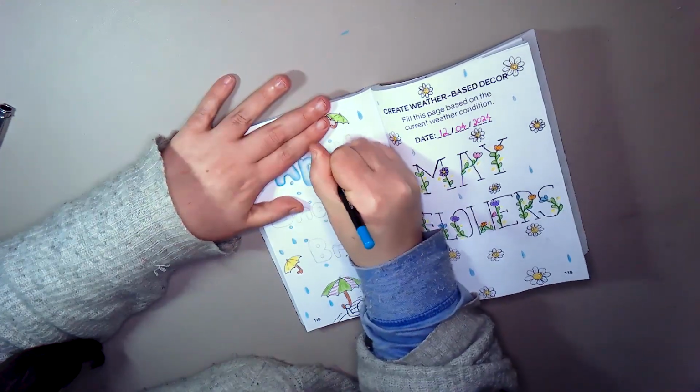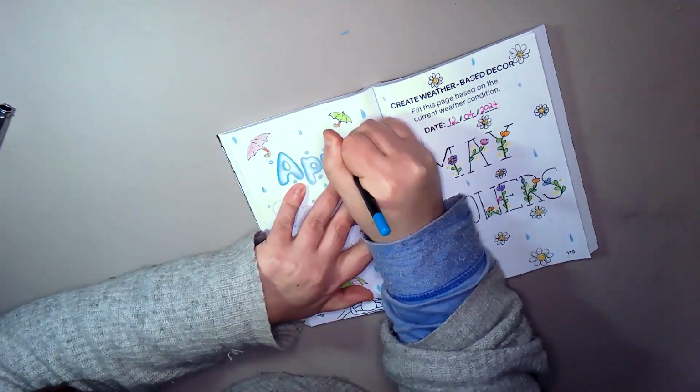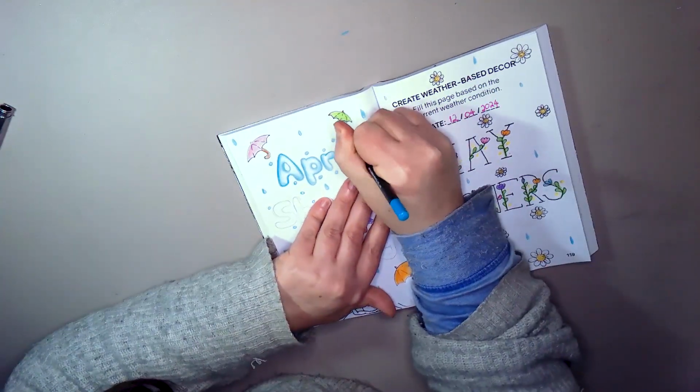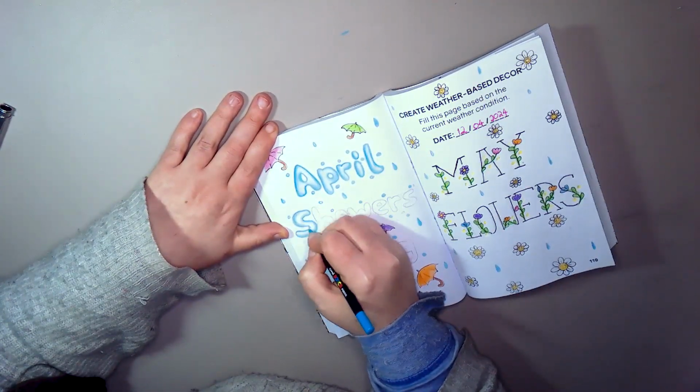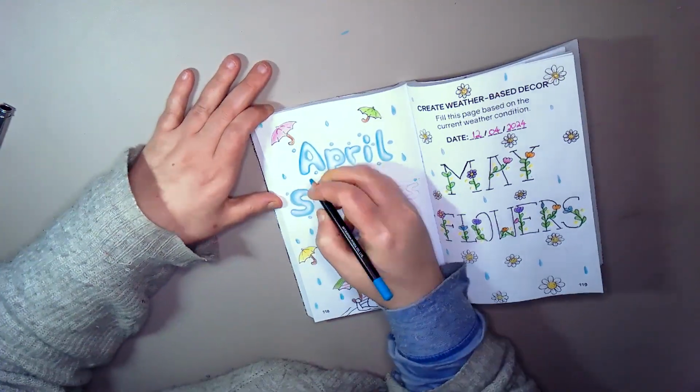Trying to make this look like water now, which doesn't really look like water, but you get the gist.